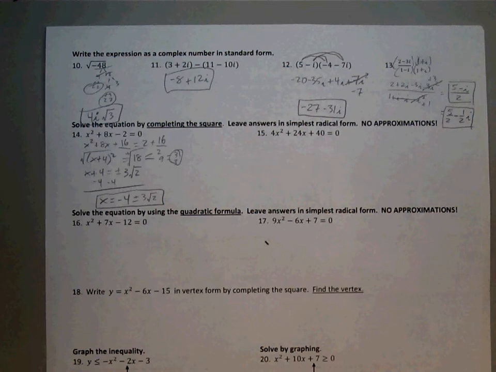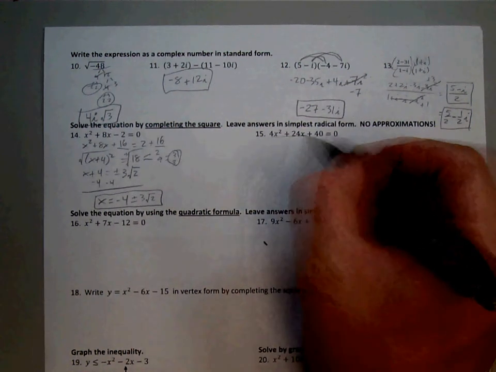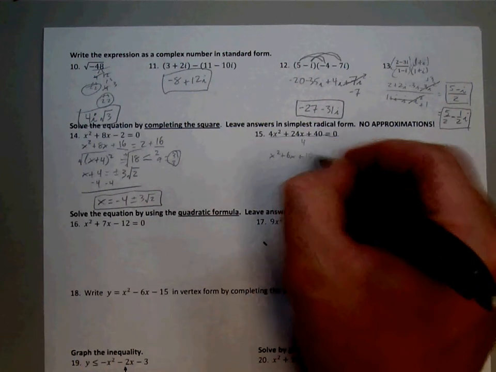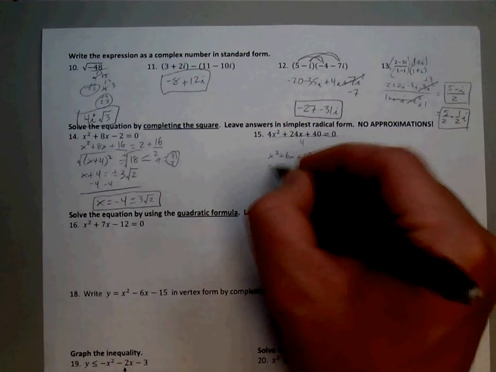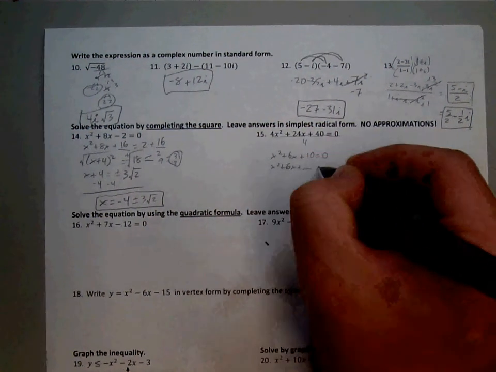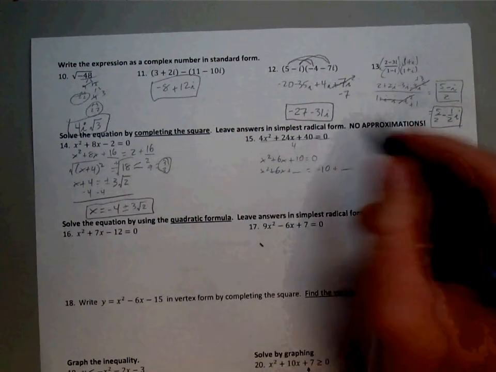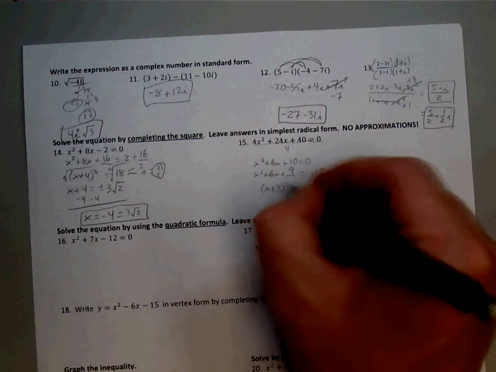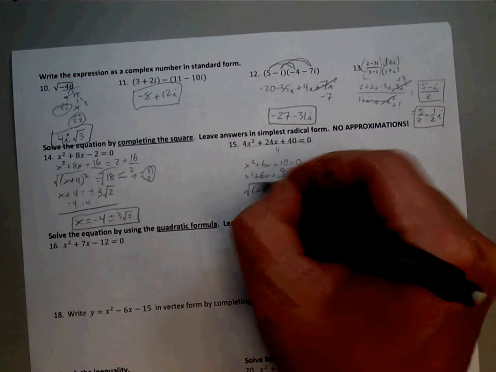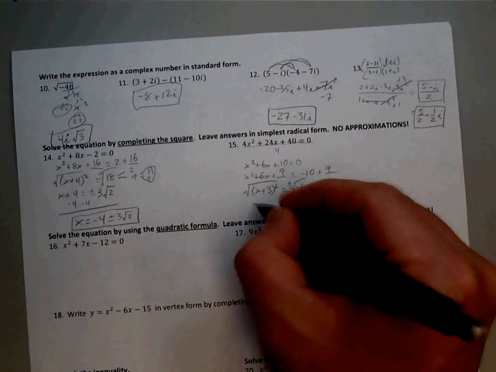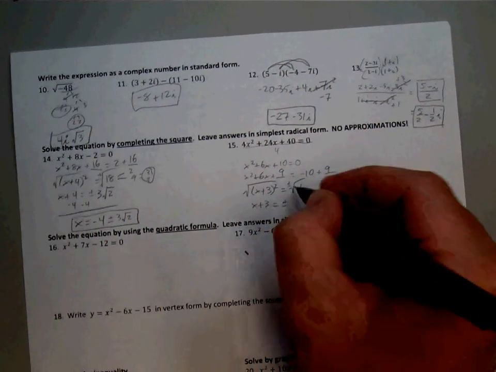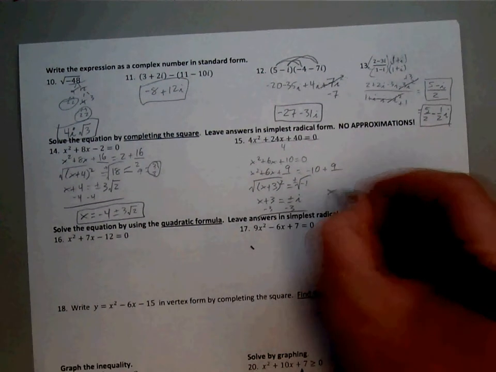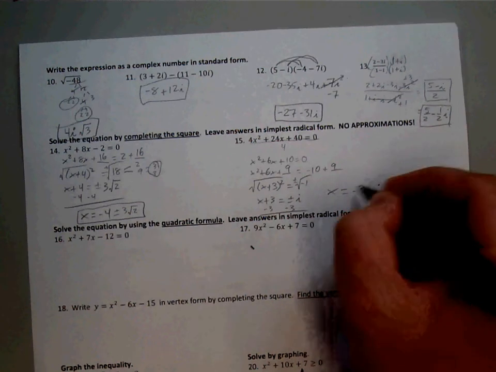Number 15, I'm going to divide everything by 4, both sides. x squared plus 6x plus 10 is equal to 0. Move the 10 over. Half of 6 is 3, squared is 9. So I end up with x plus 3 squared is equal to negative 1. Square root, plus minus. x plus 3 is equal to plus minus square root of negative 1, which is i. So subtract 3. x equals negative 3 plus or minus i.